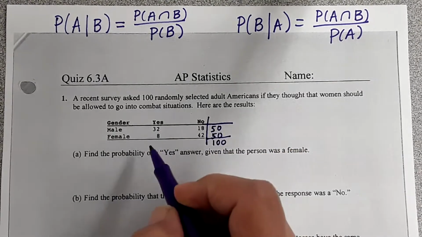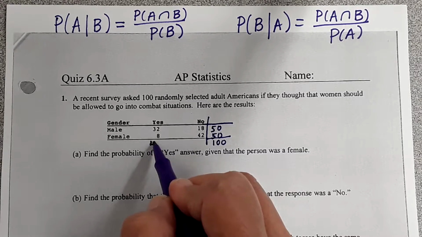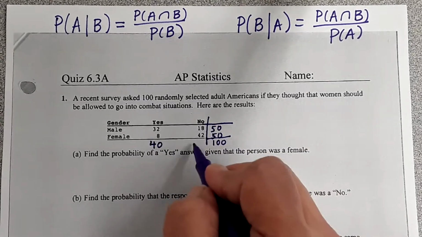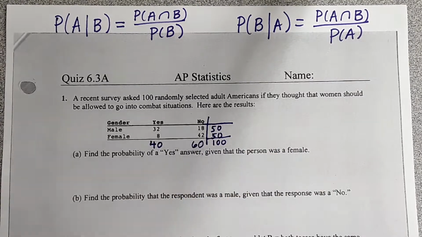How many people said yes? 40. And how many said no? 60. Okay. So we're going to need those numbers, because those are going to probably be a given. So if you get a two-way table, always find those marginal distributions, okay? And right now we're just going to use them in counts. We're not going to use them as percents because we just need counts.